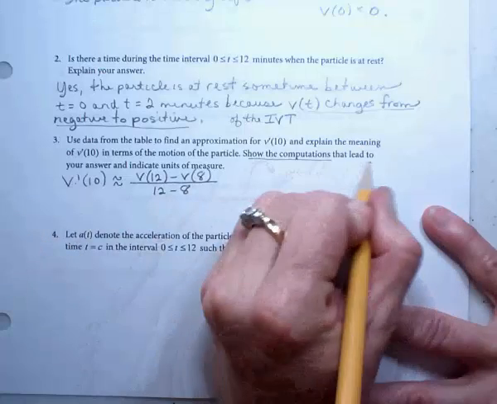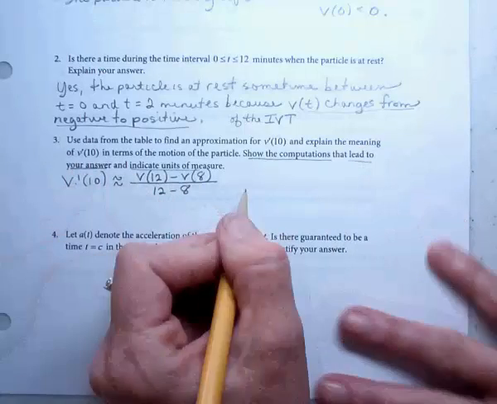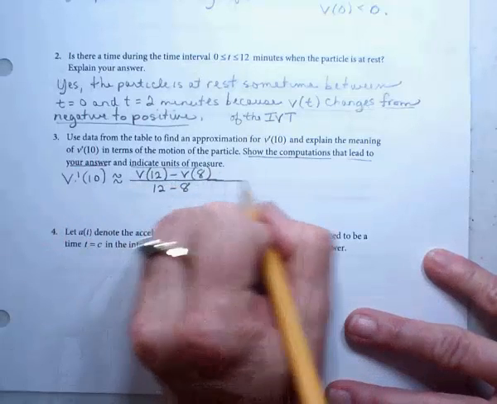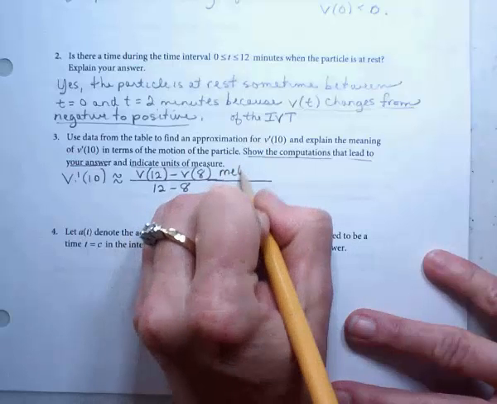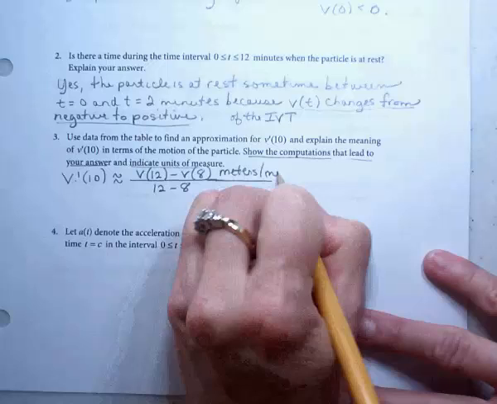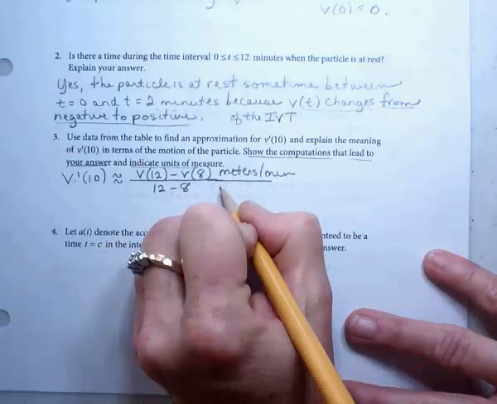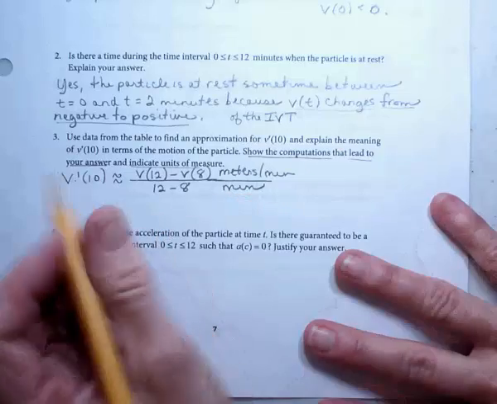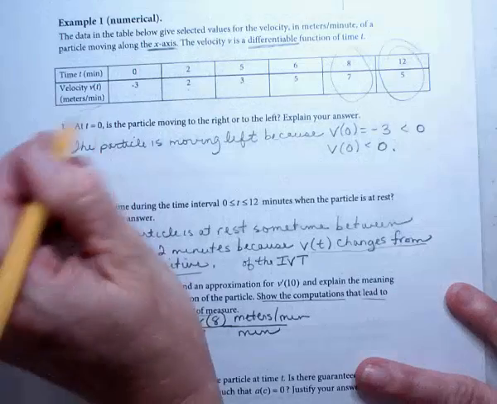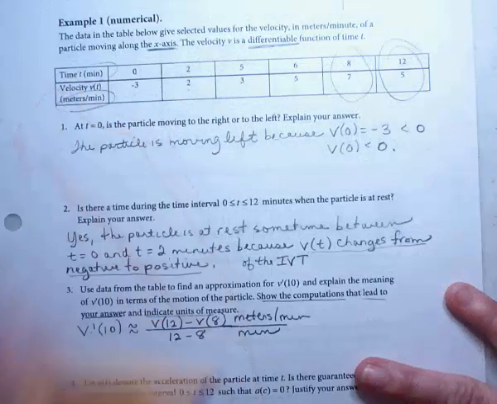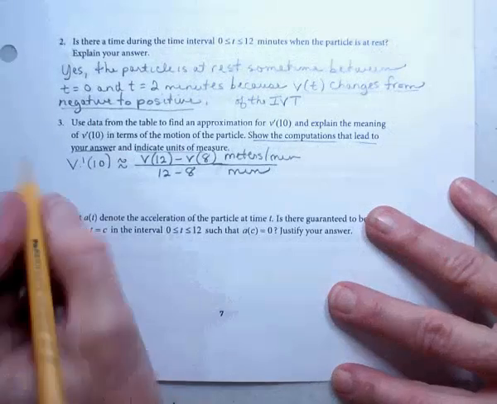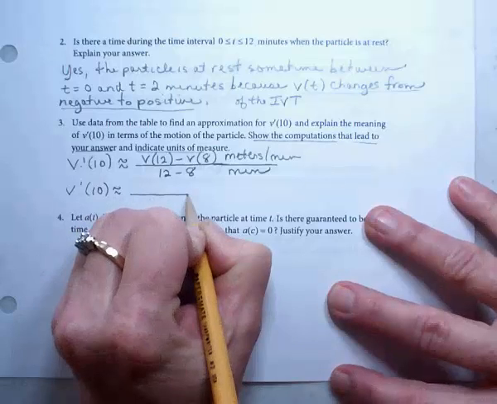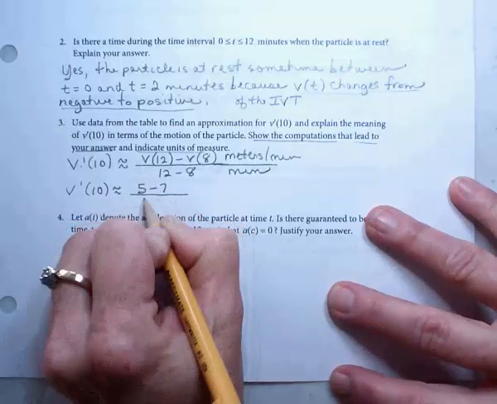Show the computations that lead to your answer and indicate units of measure. This is the work. Now look at the units of velocity. I'm going to put them up here. Meters per minute. And the units of the input values are minutes. So it's as easy as stealing the y and the x units. I'm going to steal the units here in the table and steal the units here. So v prime of 10 is approximately 5 minus 7 over 12 minus 8.